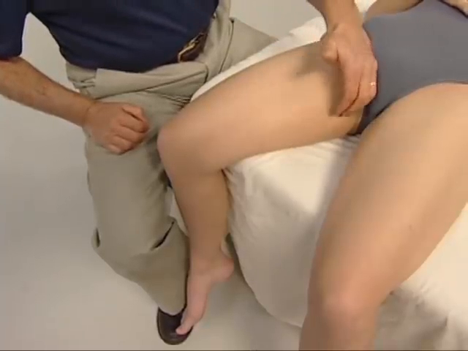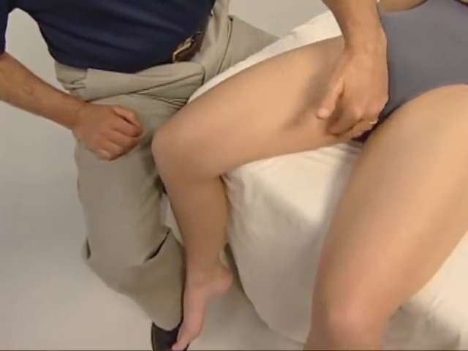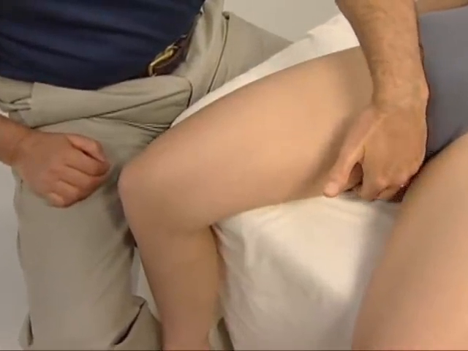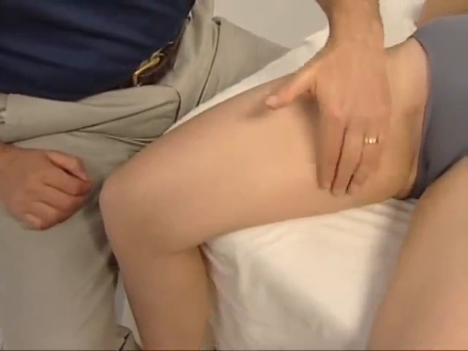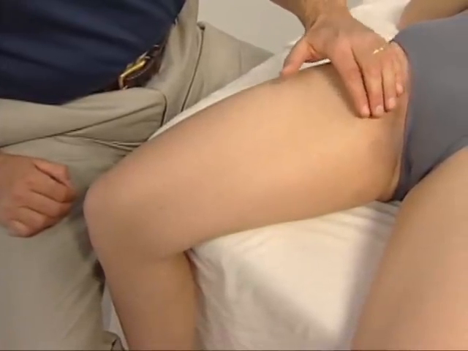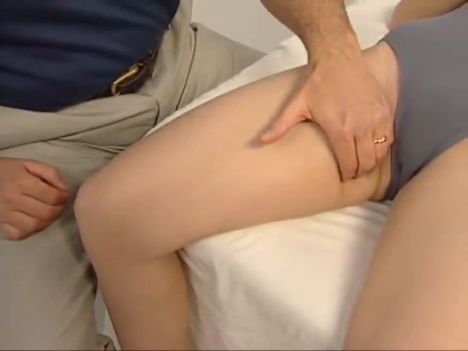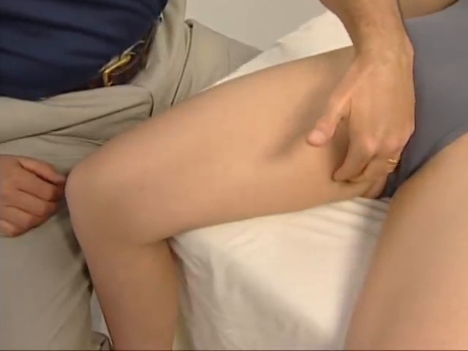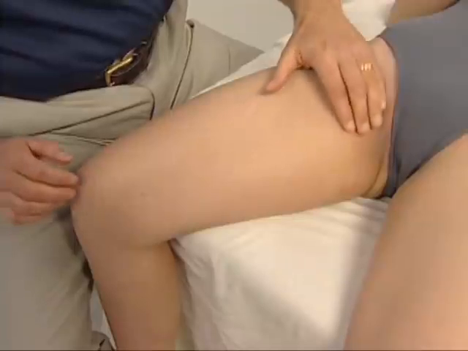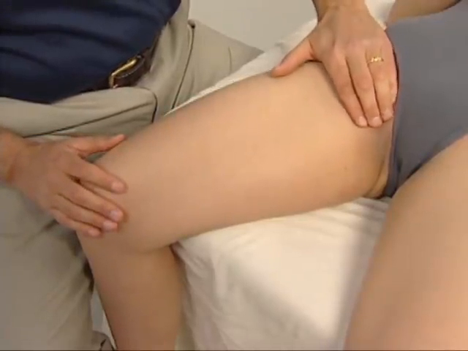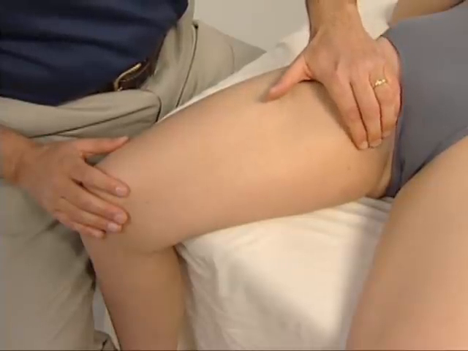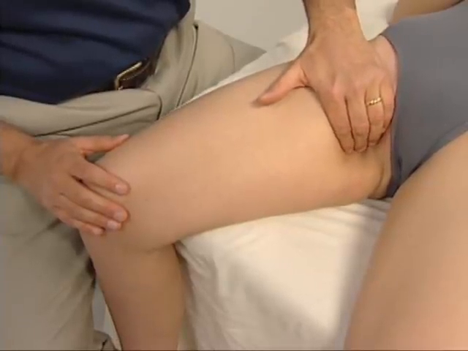The adductor magnus is located in the medial thigh between the gracilis and the medial hamstrings. To locate the adductor magnus, we either find the gracilis and drop posteriorly, or we can find the medial hamstrings and drop anteriorly. Let's begin by finding the gracilis. To do this, we find the adductor longus tendon and then drop posteriorly onto the gracilis.